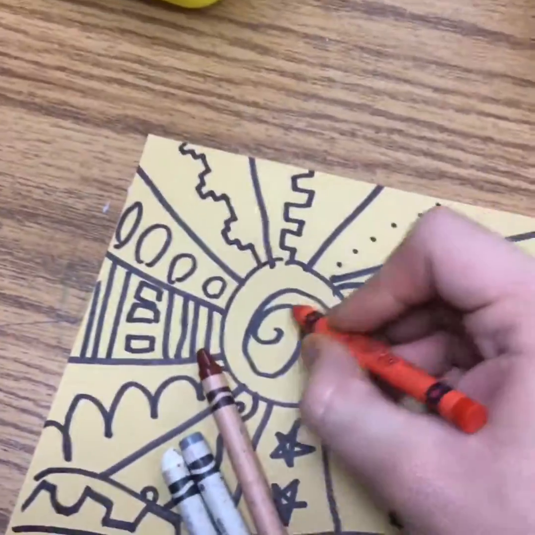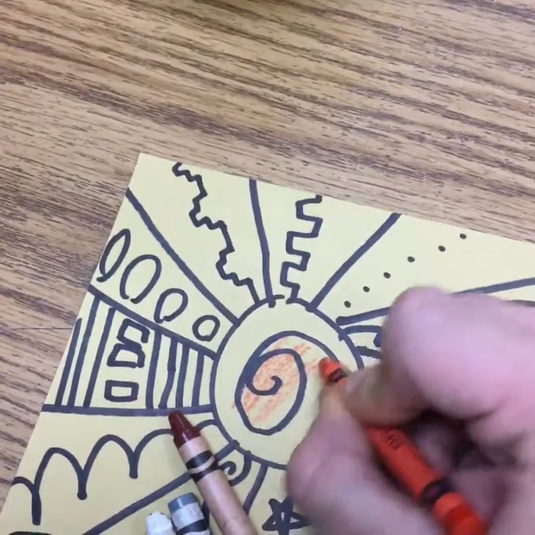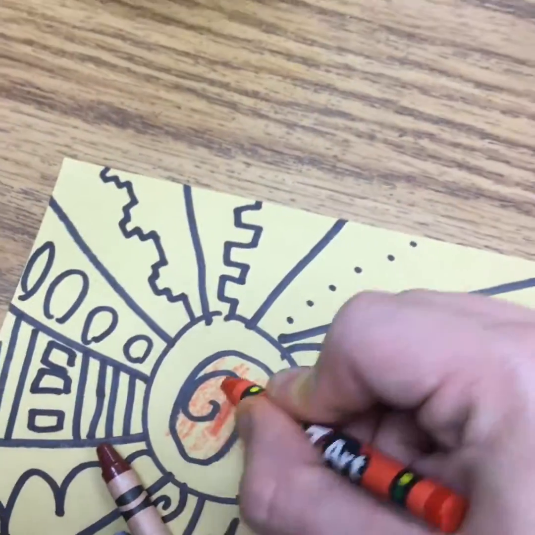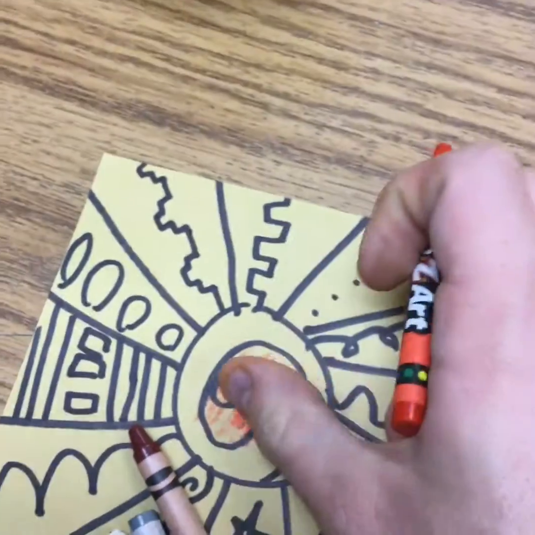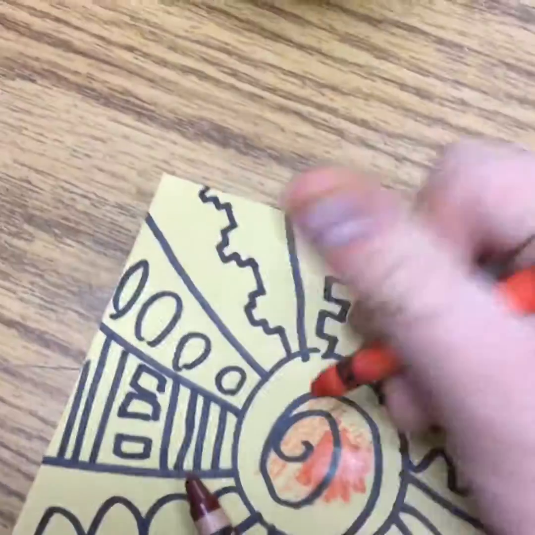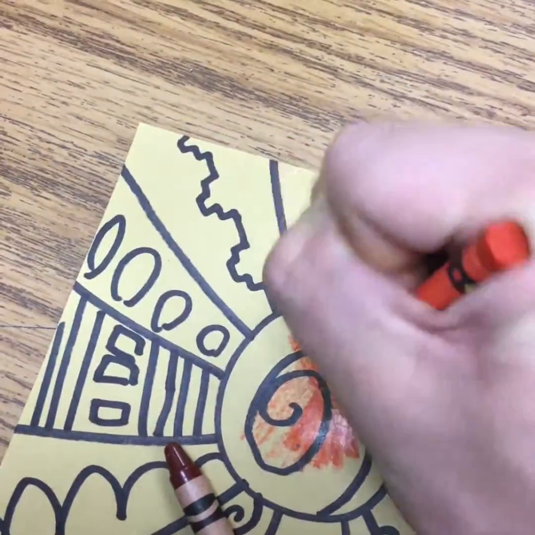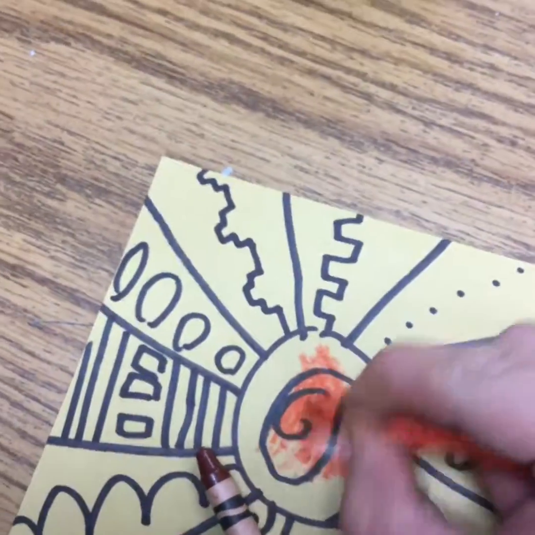Now when you color with the crayons, it is so important that you color hard and waxy. So here I am not coloring hard and waxy. Here's the difference. If you push harder on the crayon, the color will show up so much better. It'll also feel very different when you touch it. It'll even look a little bit more shiny. So as I'm coloring, I'm pressing hard no matter where I color.